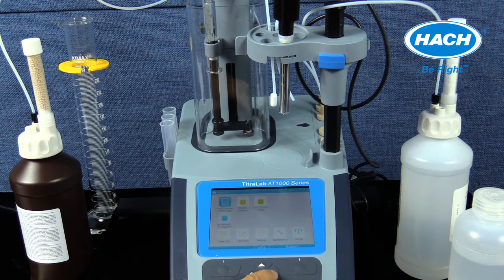From the home screen, select the appropriate application from the choices previously loaded from the USB application key. For total chlorine, there may be more than one application choice. Select an application that details a concentration range close to the expected range of the sample being analyzed.